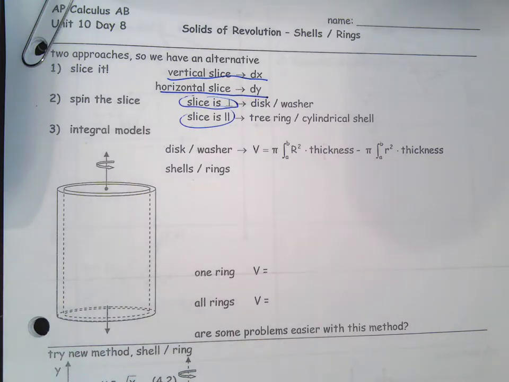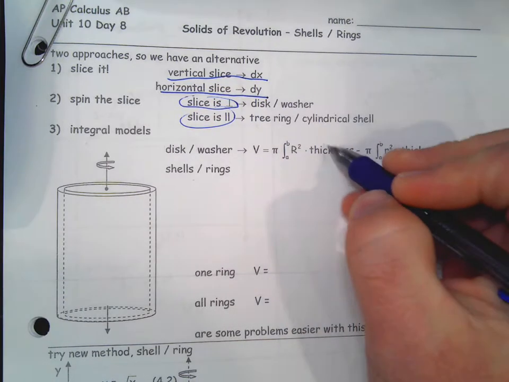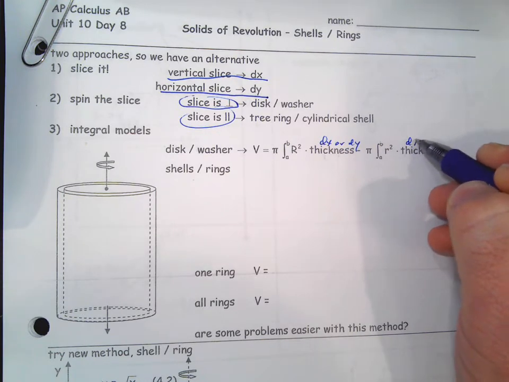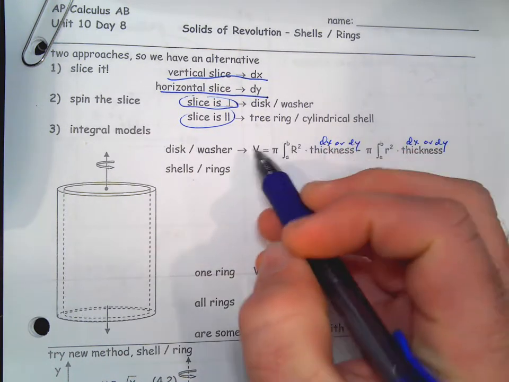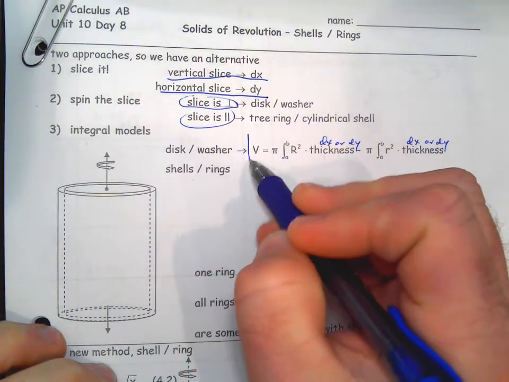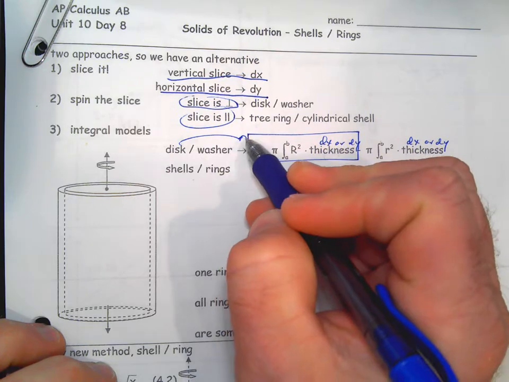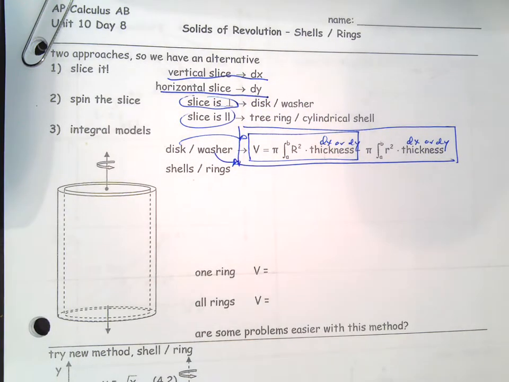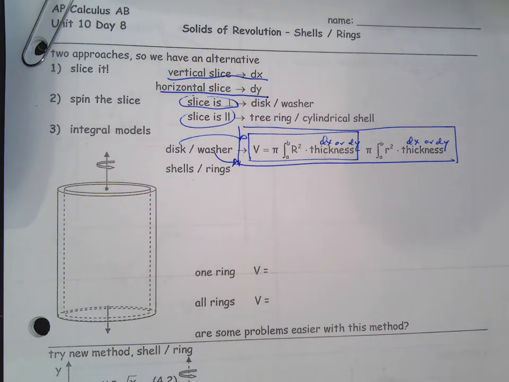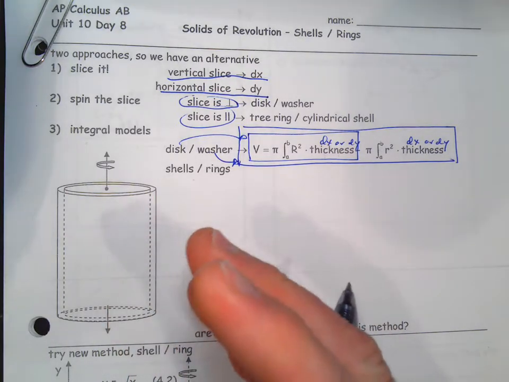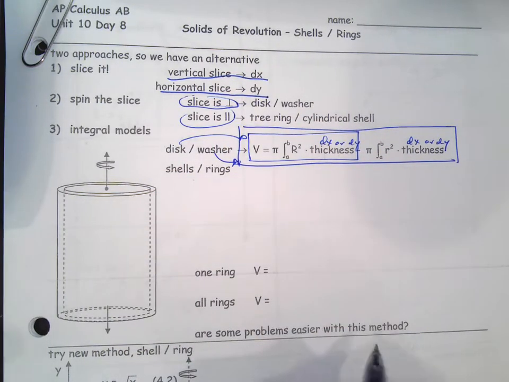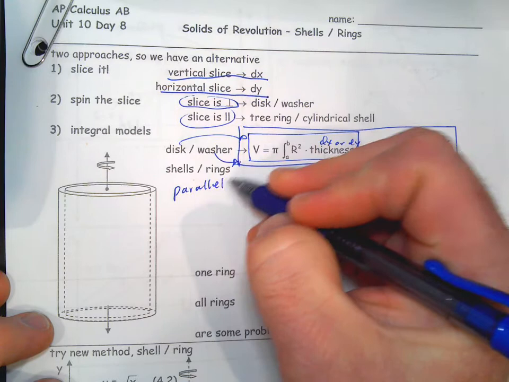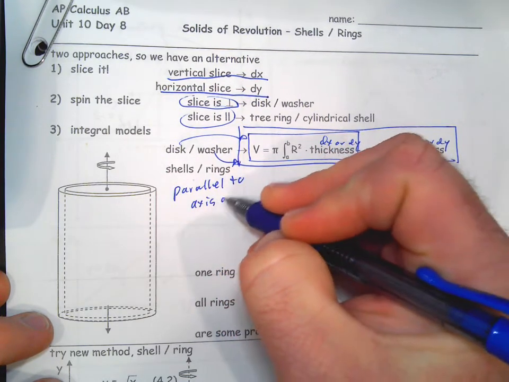Now, the disc washer method, pi r squared times the thickness, dx or dy. If there is a hole in it, then you got to subtract a smaller disc from it. This is the disc approach, and this is the washer approach. Okay. Now shells. This is sort of an example of one single shell. They're nested shells. They fit inside of each other, and they have to be parallel to the axis of rotation.